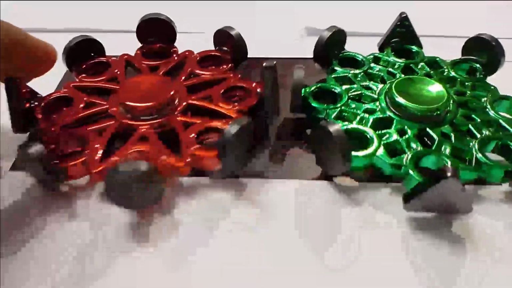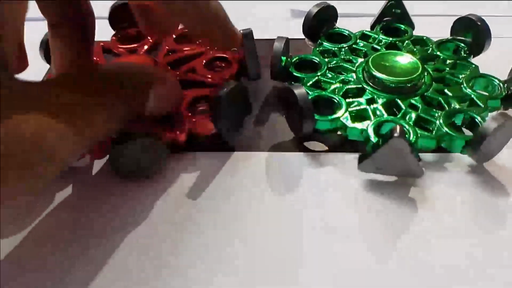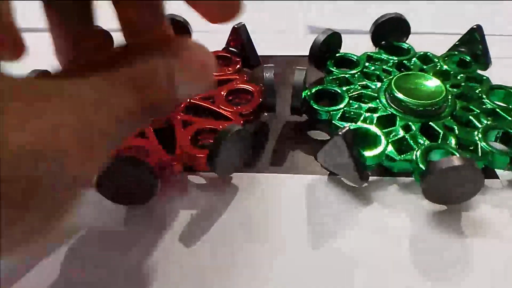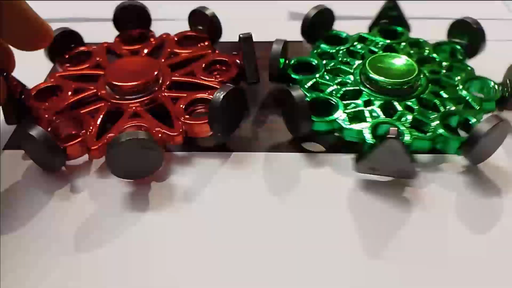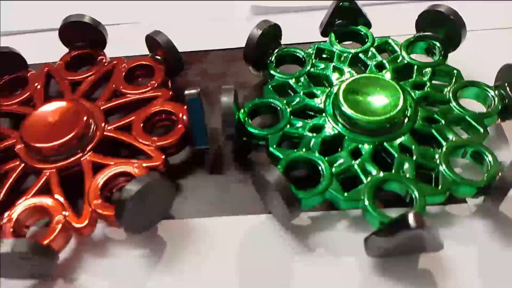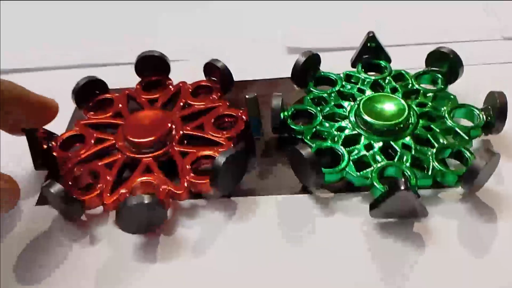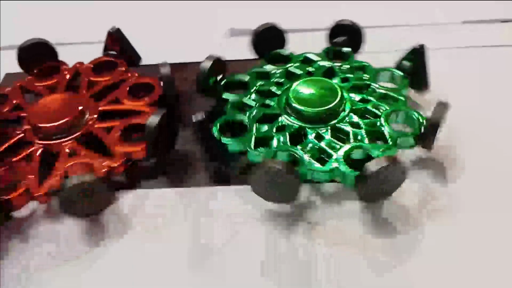But when I start to rotate them, the magnetic force between these two magnets reduces, and the magnetic force between these two magnets increases. So because of this effect, when I rotate one of the fidget spinners, the other one automatically starts to rotate.